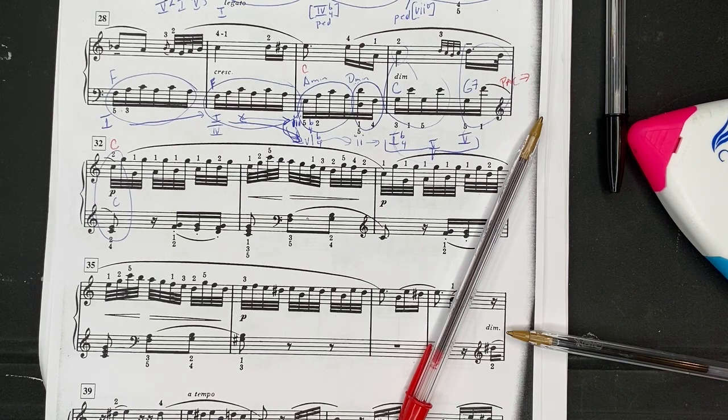Something is buzzing on my piano. I don't know. Okay, it's fine. Yeah, you can hear that. Don't know what that is. It's not your problem. Sorry.